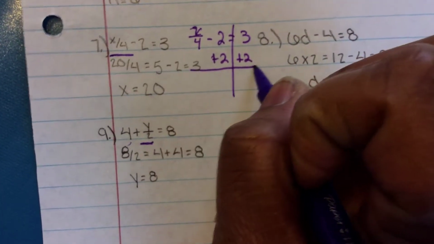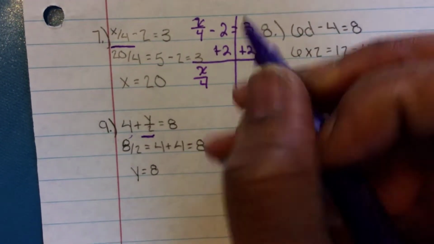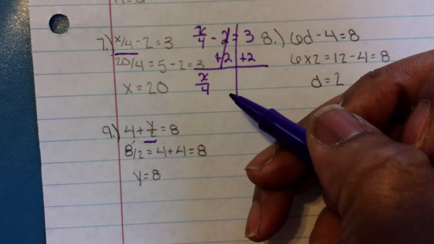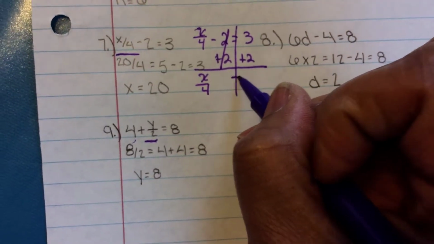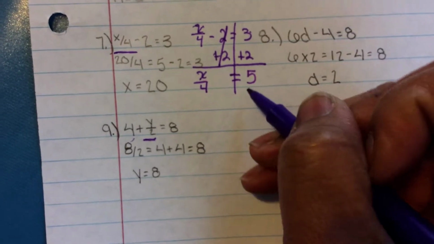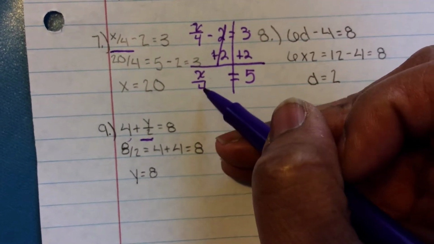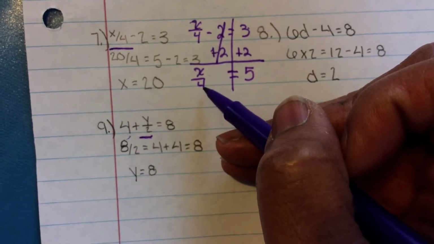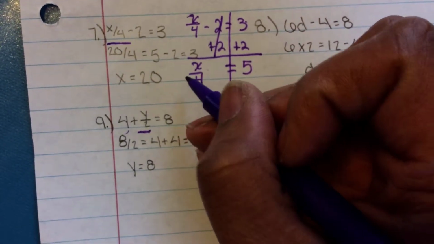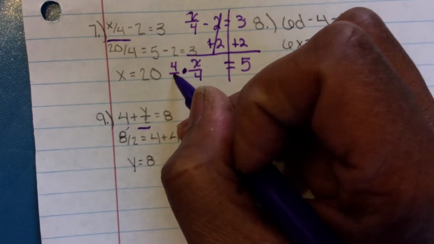I'm going to bring down that x over 4. Negative 2 plus 2 is 0. And then 3 plus 2 is 5. Now, how do we handle this right here? Notice that's x divided by 4. The reverse of division is multiplication. I need to multiply on this side by 4.